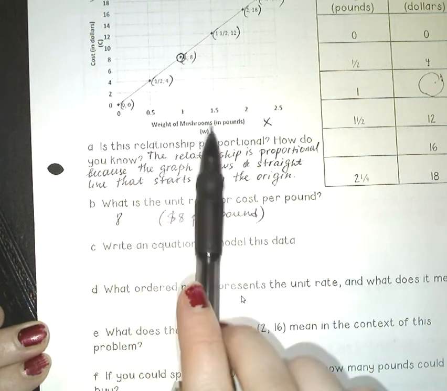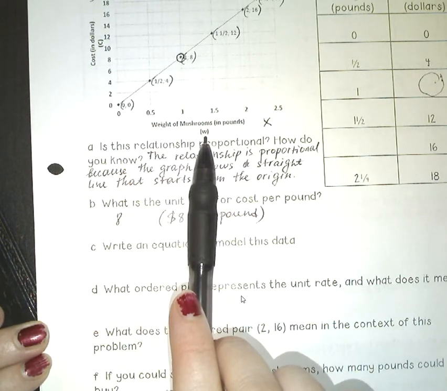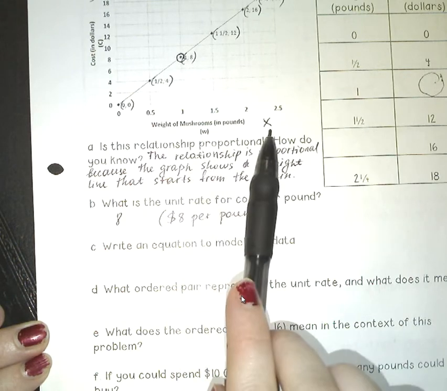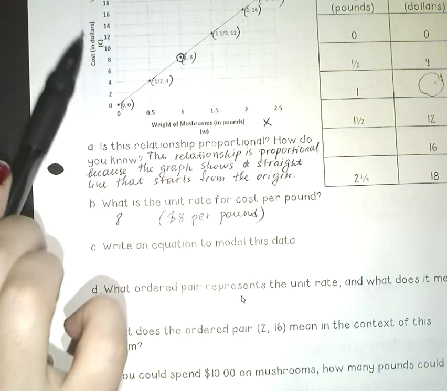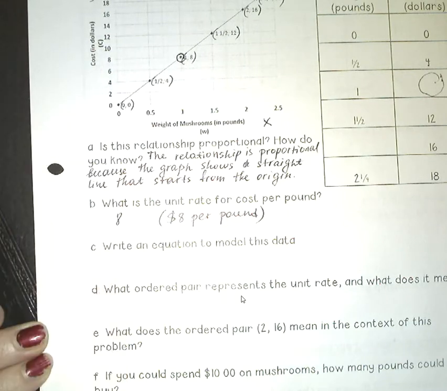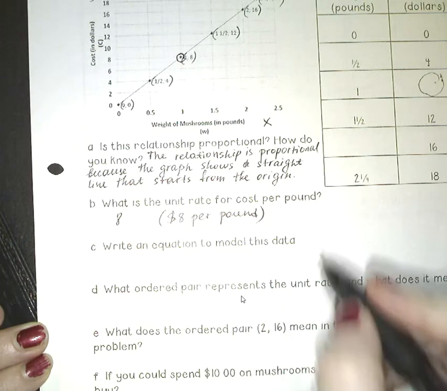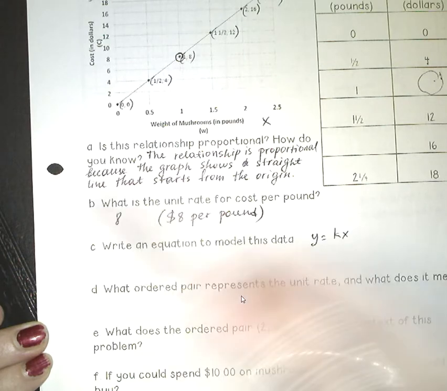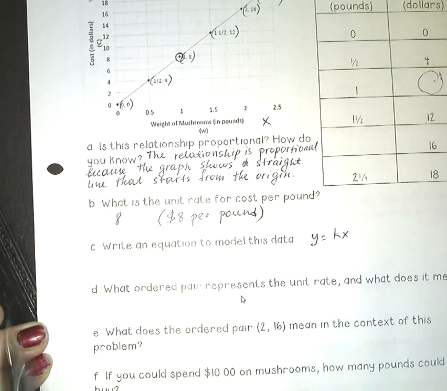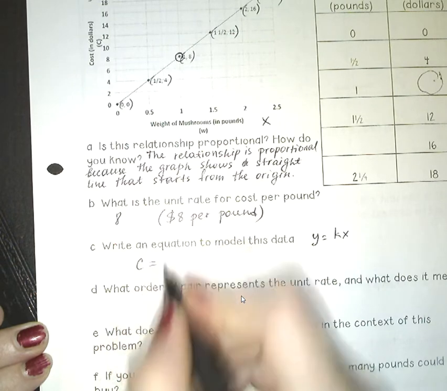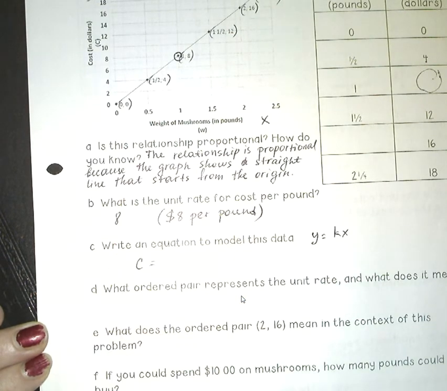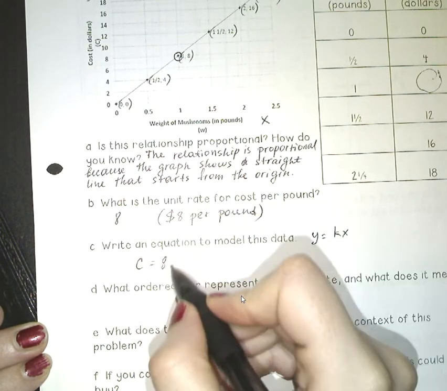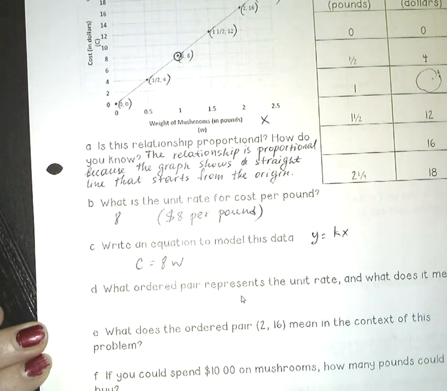We have weight of mushrooms, W for weight, for x. And on y, we have cost in dollars, and that is C. So our general formula is y equals kx. Now we need to put that formula into this situation, incorporating our variables. Y is the C, equals the constant of proportionality, which is the unit rate, 8, times x, the weight of mushrooms, which is W. Our equation is complete: C equals 8W. What ordered pair represents the unit rate and what does it mean?